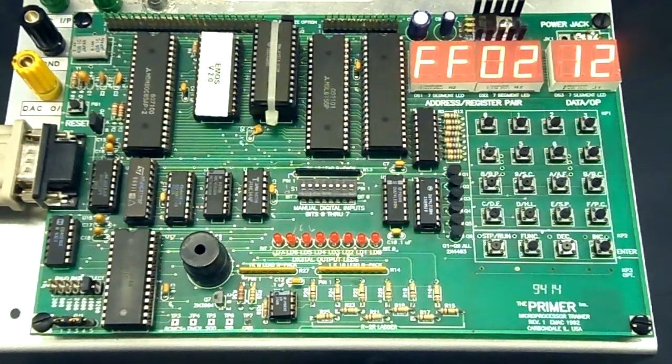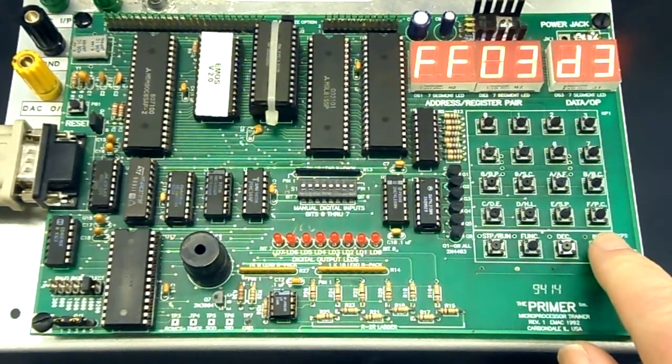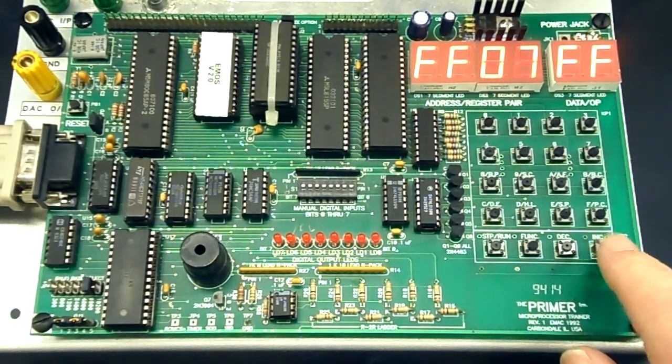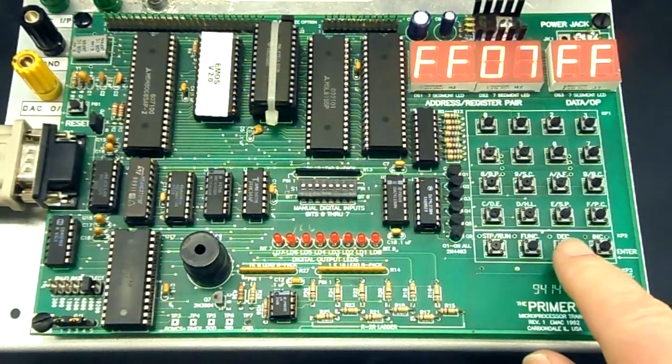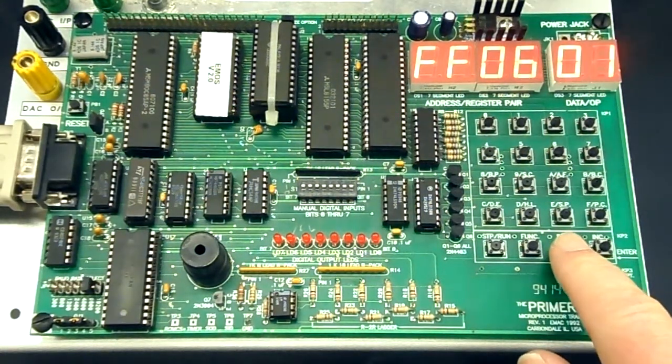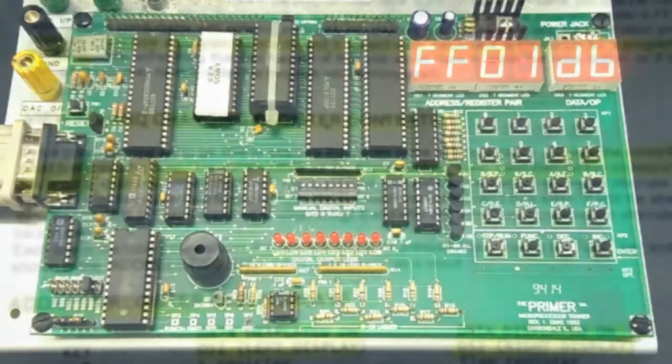So now at FF02 they want us to enter 12, then D3, then 11, C3, 01, and FF. So once you've entered all of those into memory, you can use the decrement key to go back and check that the data did actually get stored into those memory locations.